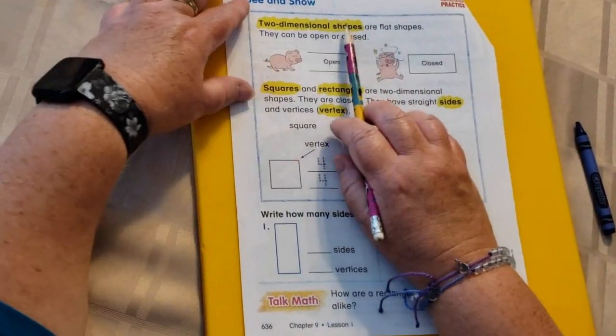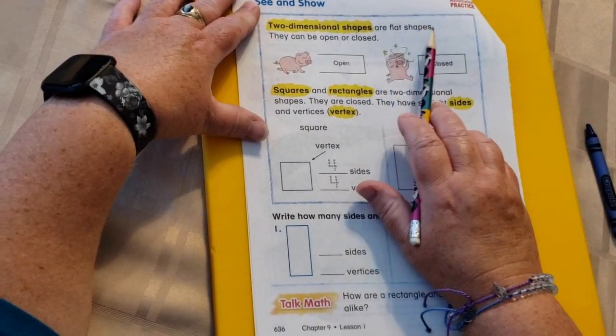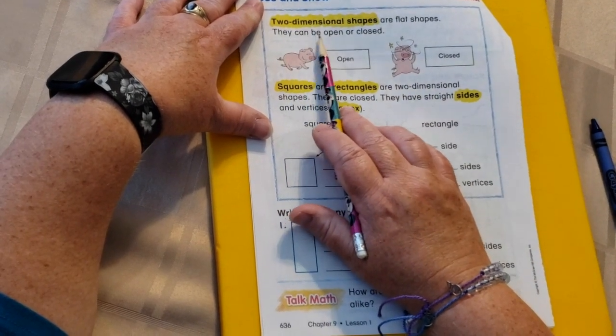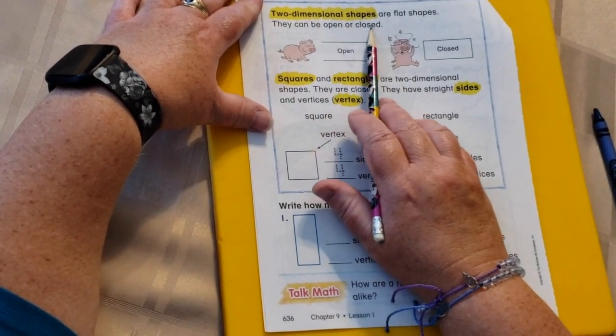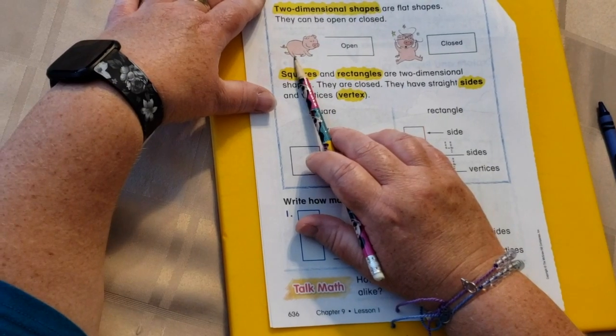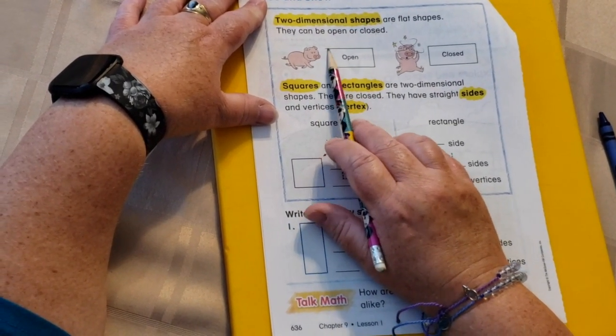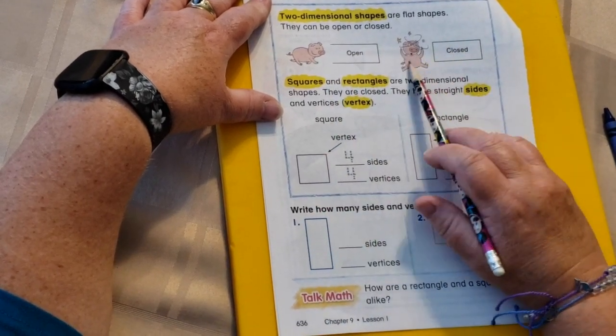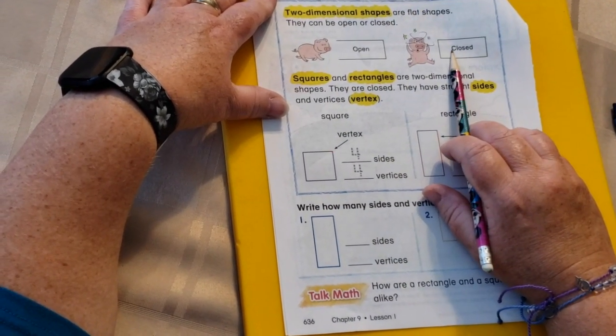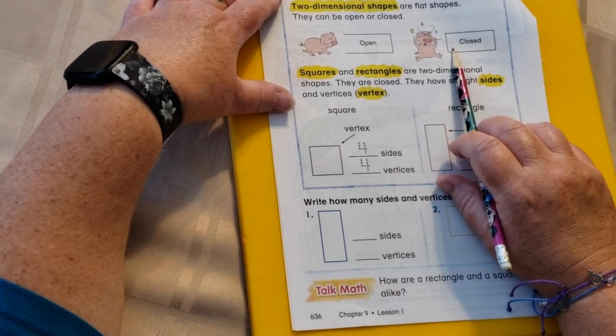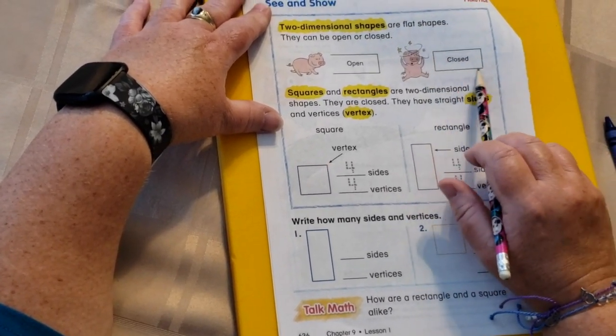Two-dimensional shapes are flat shapes. They can be open or closed. So here we have our little piggy, and he can go in because this is open. It doesn't have a line here. But over here, our piggy can't go in. He got a bump on his head because this is a closed shape.